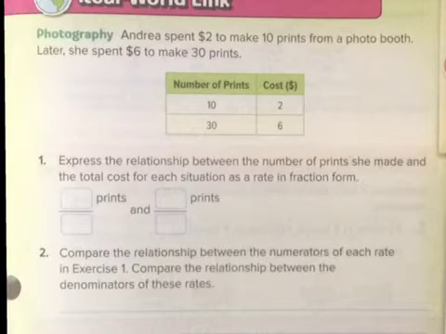Okay, let's start by reading. Andrea spent $2 to make 10 prints from a photo booth. Later, she spent $6 to make 30 prints. So you see it graphed right there. Number of prints, 10, 30, cost $2, $6. Okay, let's see what we have to do for number 1.